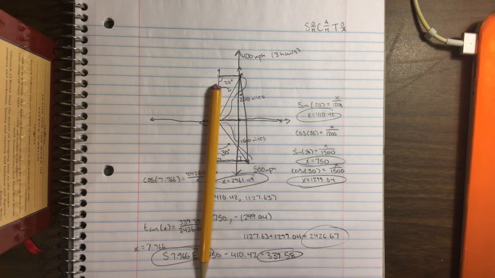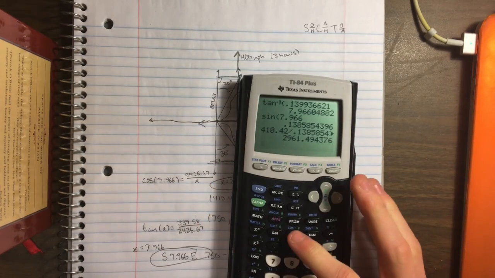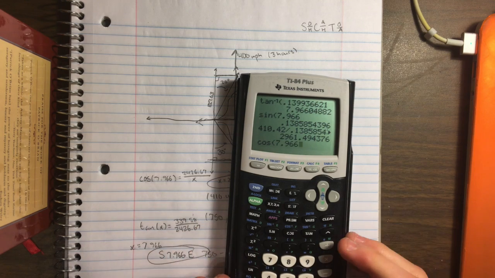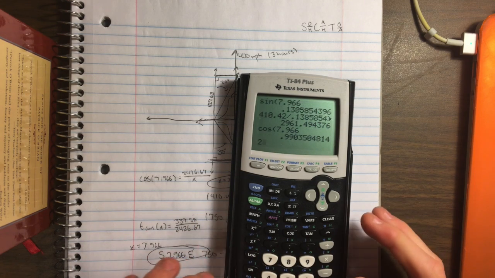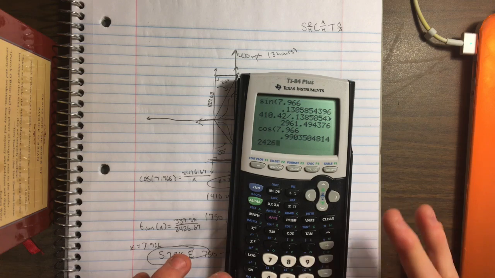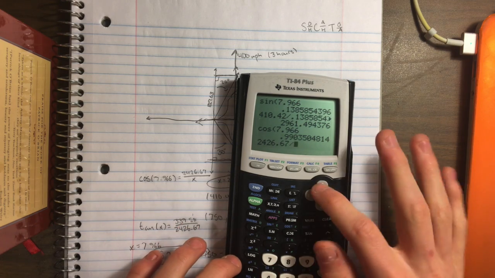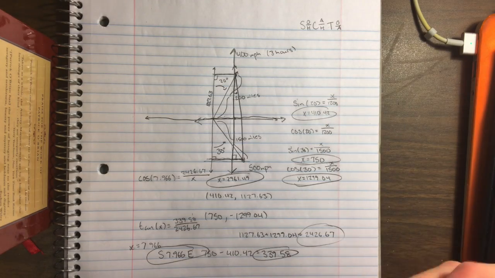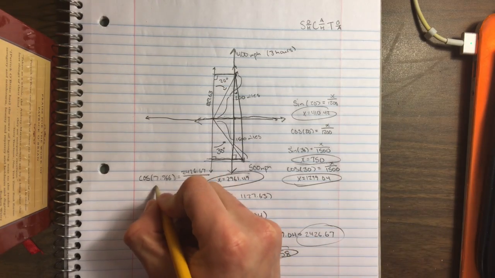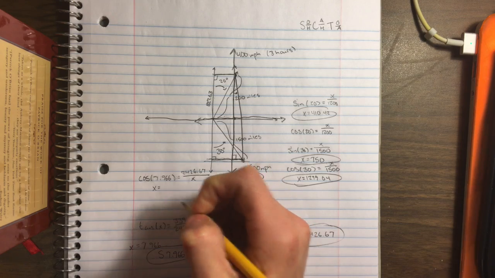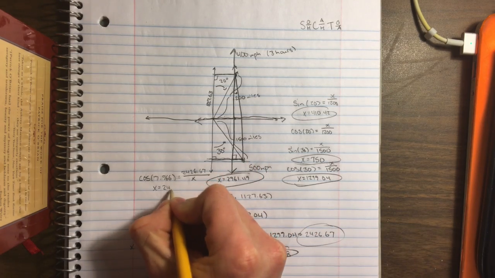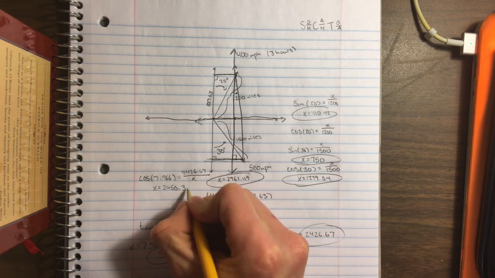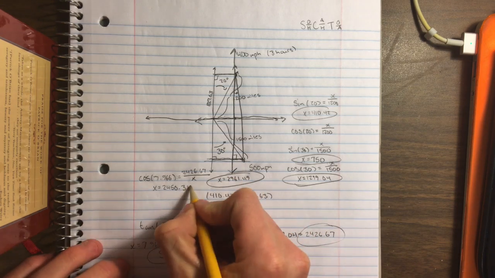In your calculator, we do cosine 7.966 and divide 2,426.67 by that. We get the distance between the two planes: 2,450.31 miles.